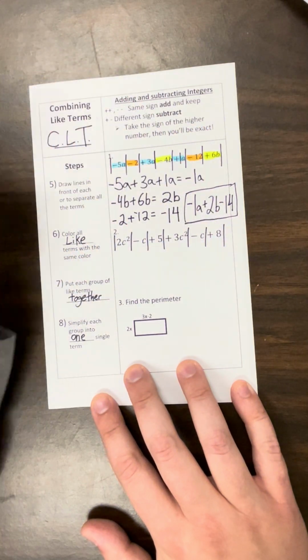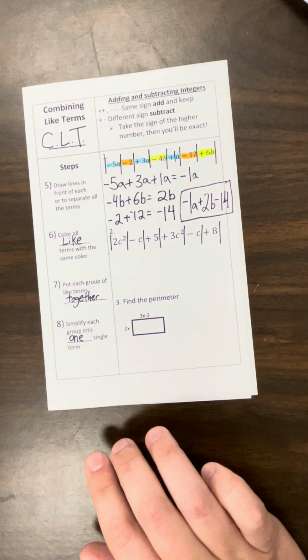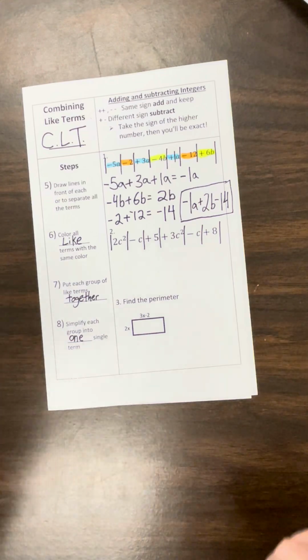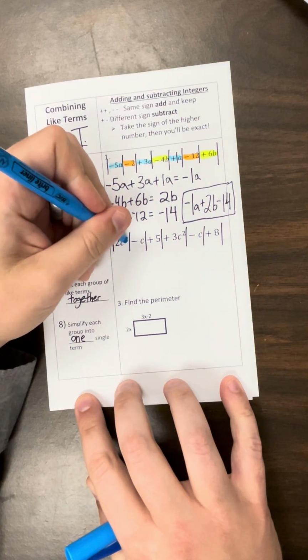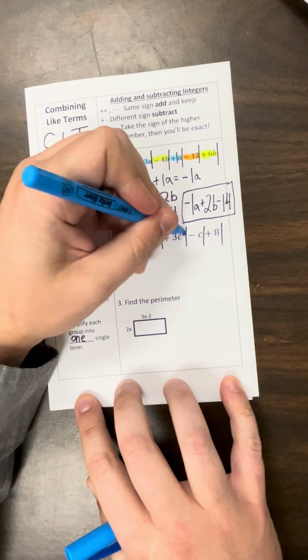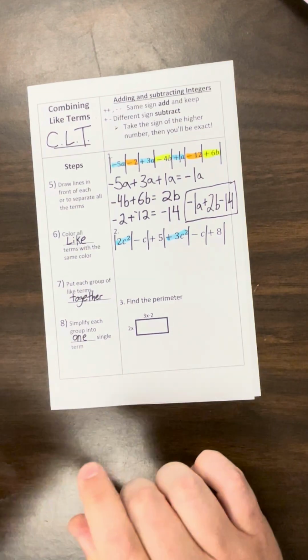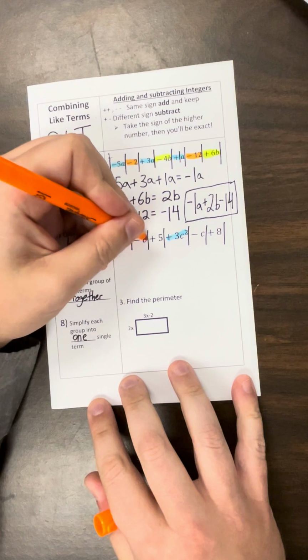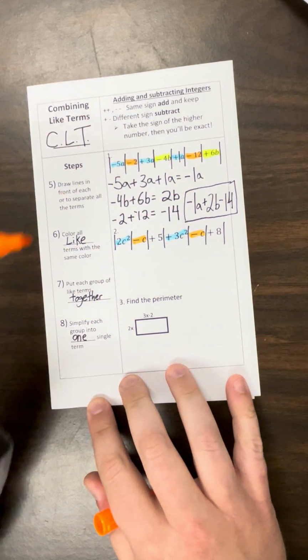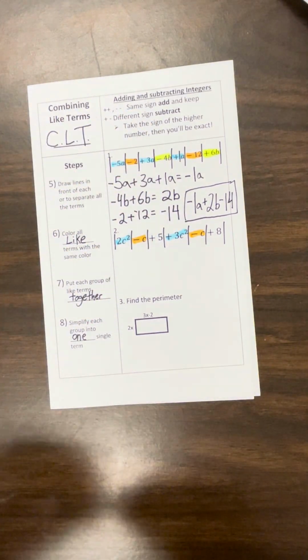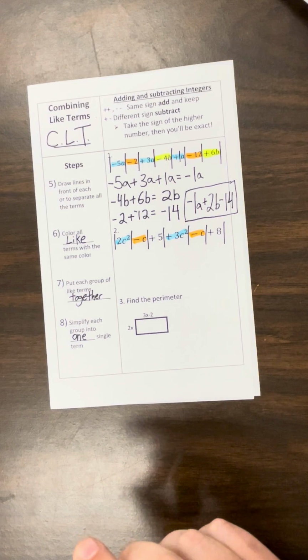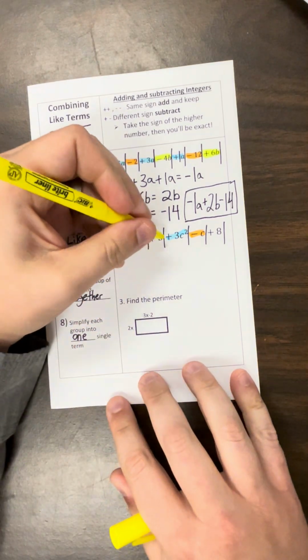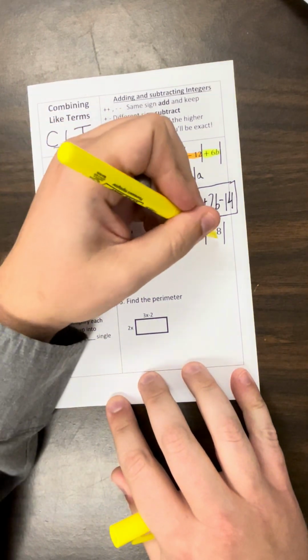So again, I'll separate with my lines. I'm still going to highlight, do the colors on it. So c squared, another c squared. Then I have just a regular old c. Remember, those have a negative in front of them. And then I've got a positive 5 as a constant and a positive 8 as a constant.